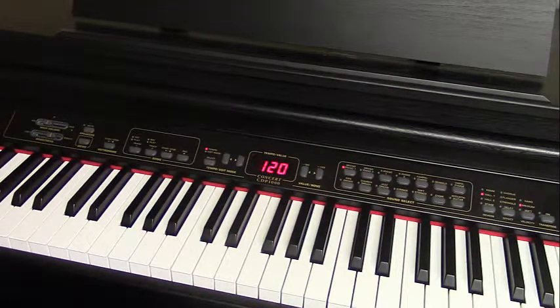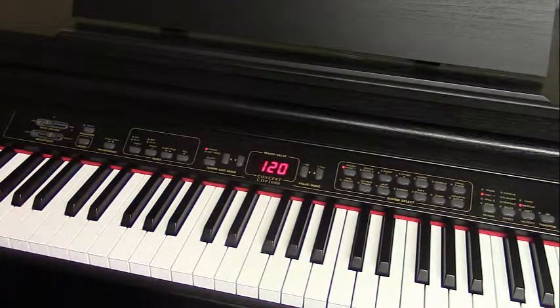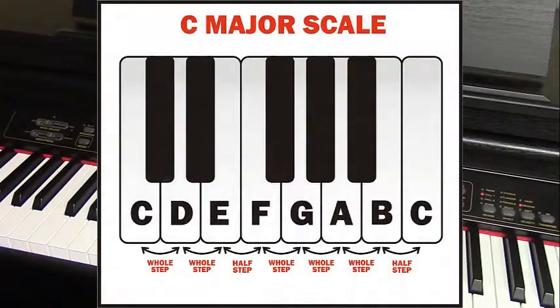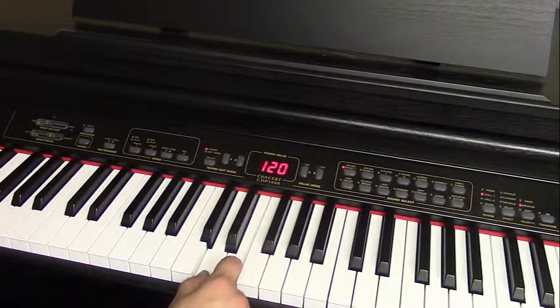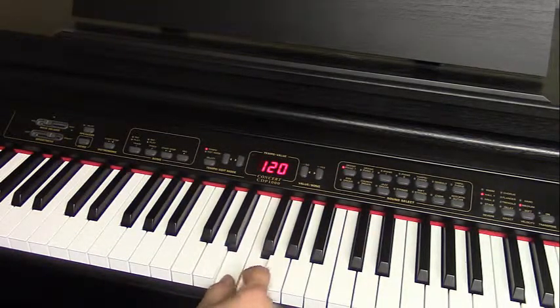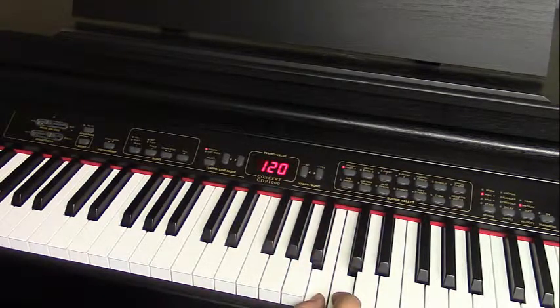The reason I have to explain that before I explain a major scale is because a major scale consists of whole steps and half steps, okay? And I'm going to pop that up on the screen. But a major scale consists of a whole step, another whole step, a half step, a whole step, whole step, whole step, half step, okay? So remember that pattern. It's always whole step, whole step, half step, whole step, whole step, whole step, half step.